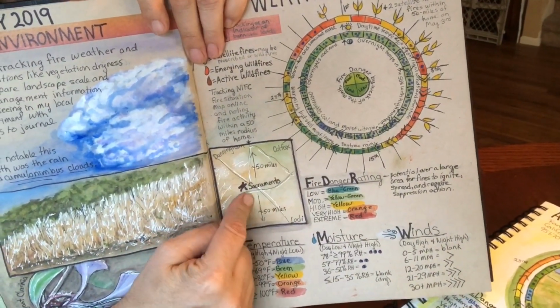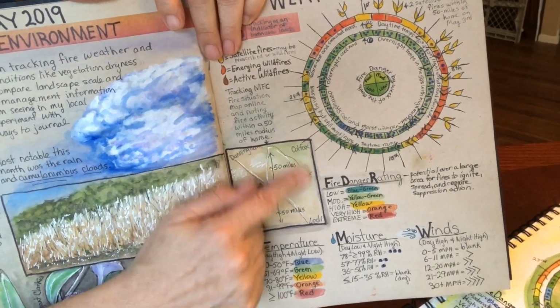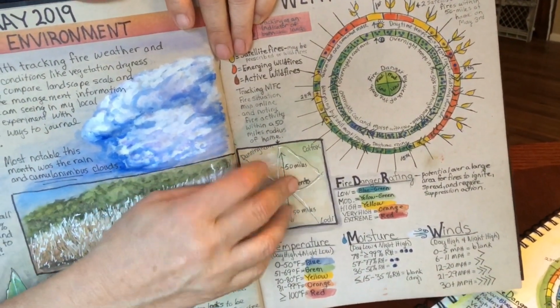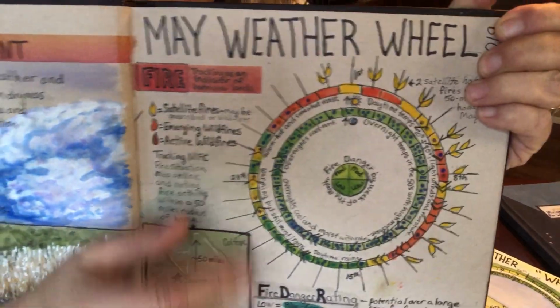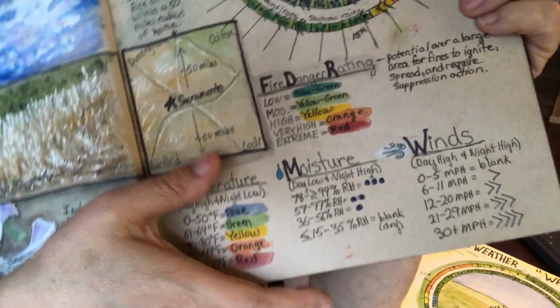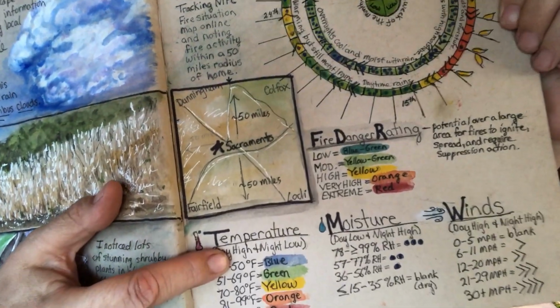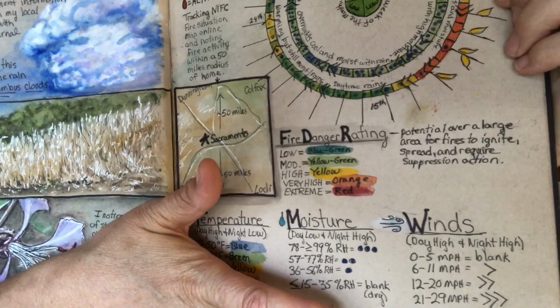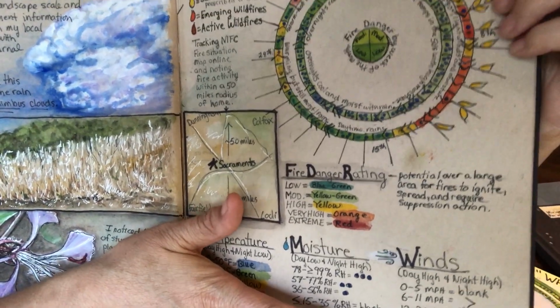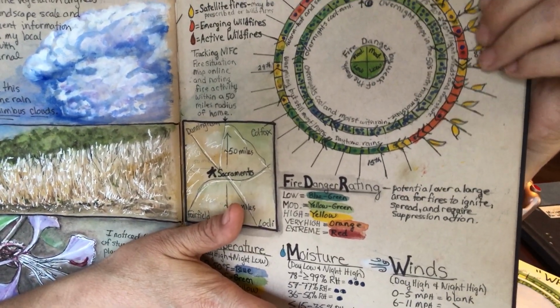I also decided that it would be handy on this page to show kind of a map of my area. So I'm in the Sacramento area, so I just did a little kind of overview of a map of where I am. It's kind of handy to add context. So besides tracking temperature, moisture, and wind, I wanted to connect what I was seeing for fire.